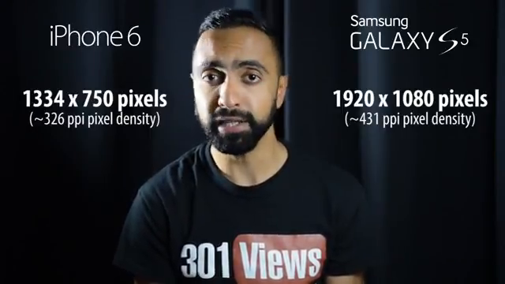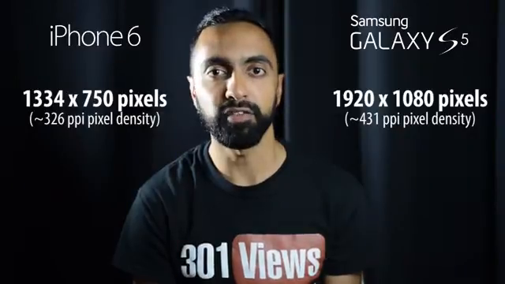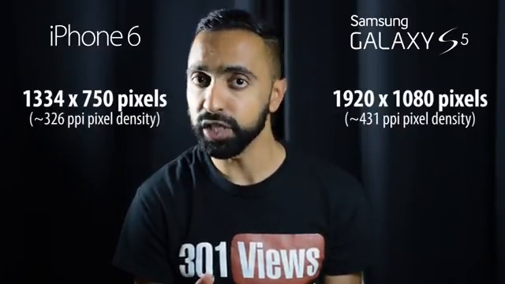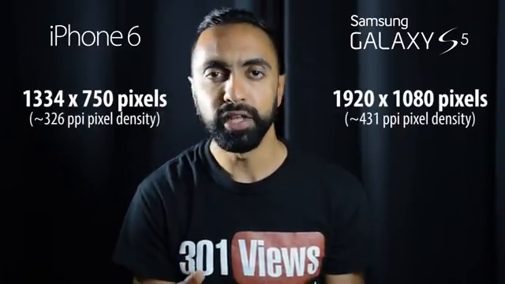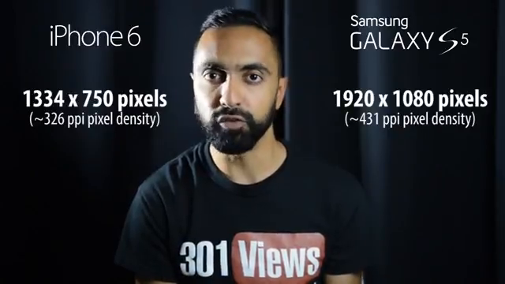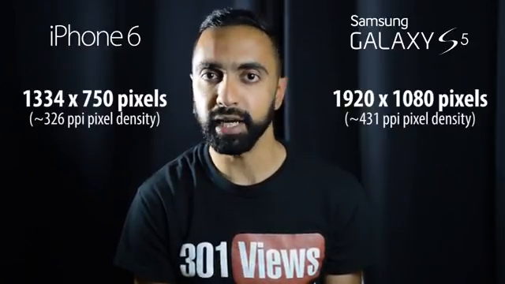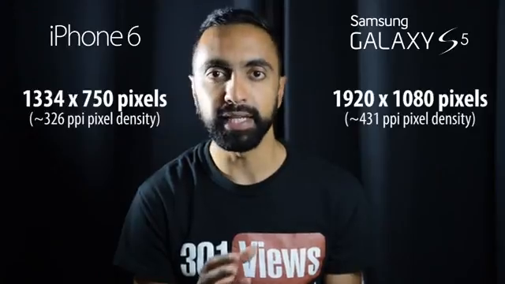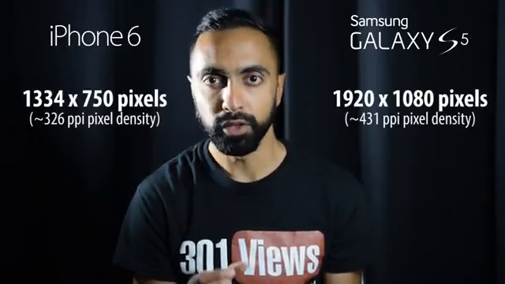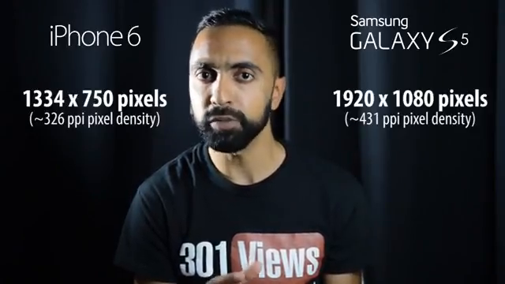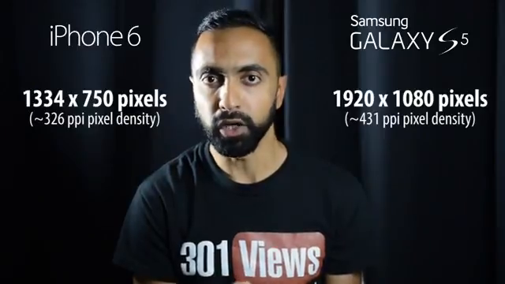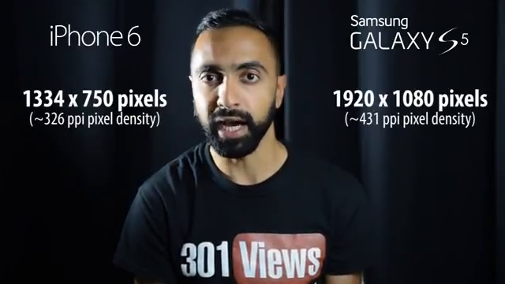Now they've kept the pixel density the same as the iPhone 5 and the iPhone 5S, but they've changed the resolution, so it's slightly higher than 720p. But the advantage of resolution here definitely goes to the Samsung Galaxy S5 with that full 1080p display, pixel for pixel. Those videos are going to be looking that much better on that larger screen because of that higher resolution and the higher pixel density.